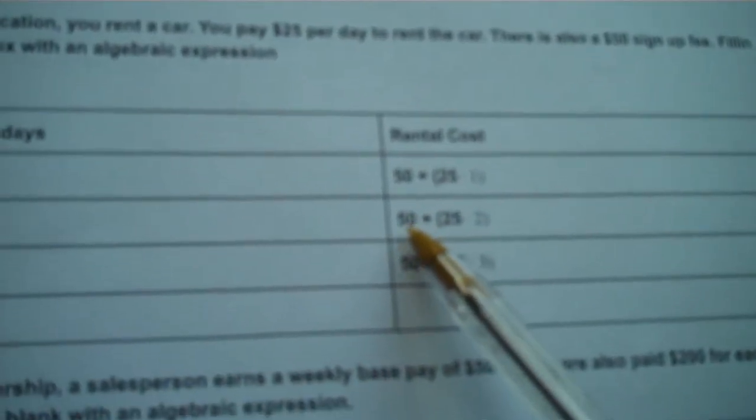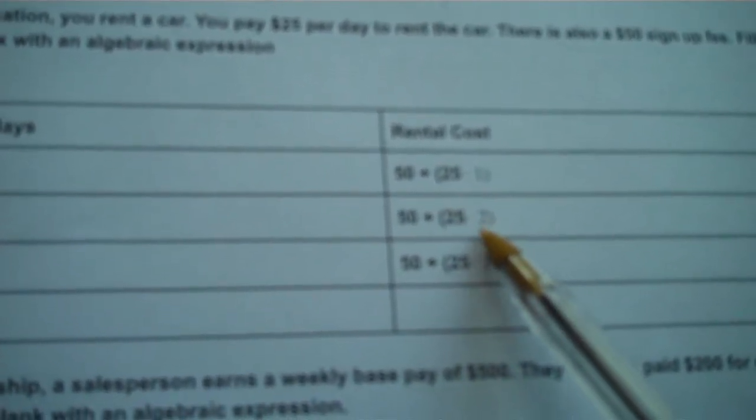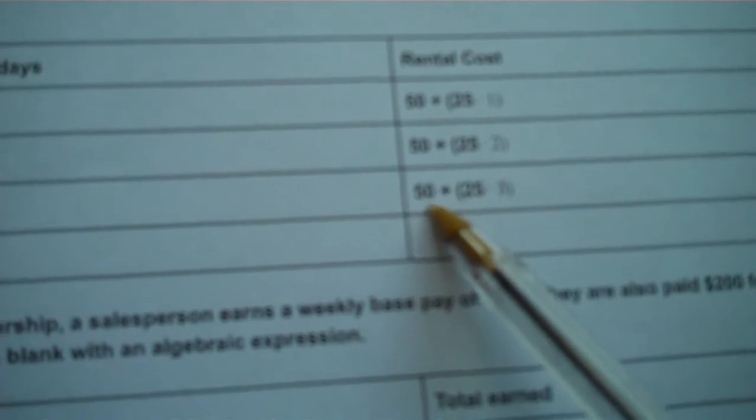Camp for 2 days, you got to pay your $50 sign-up fee plus 25 times 2 because you're camping for 2 days. $50 sign-up plus 25 times 3. So what these letters actually mean, they represent a number. It could be any number. That's what it's called, a variable. Okay, the letter in algebra is known as a variable.